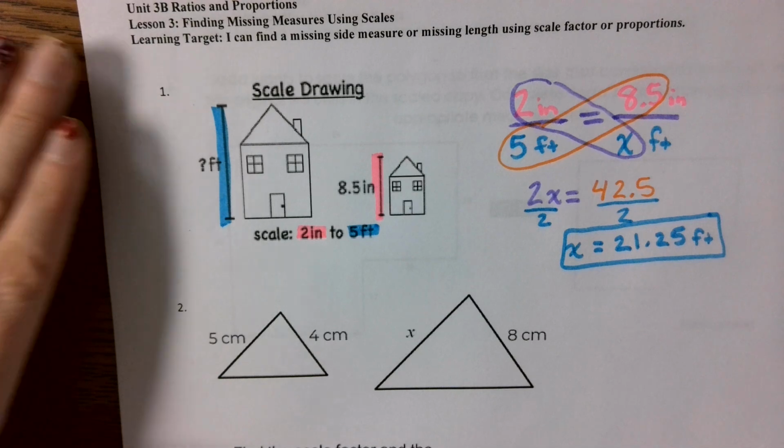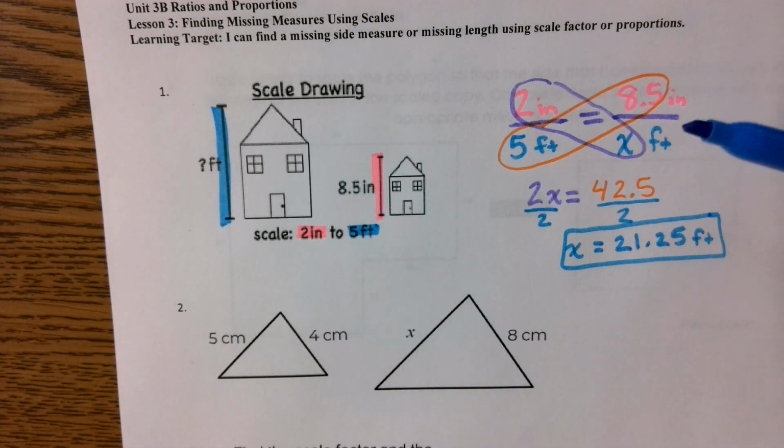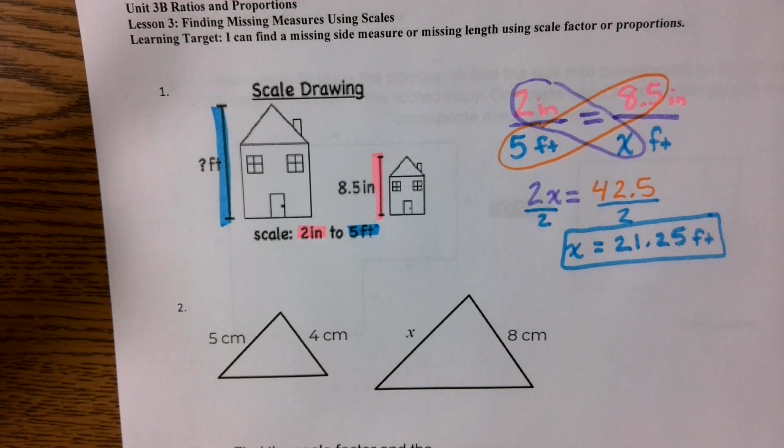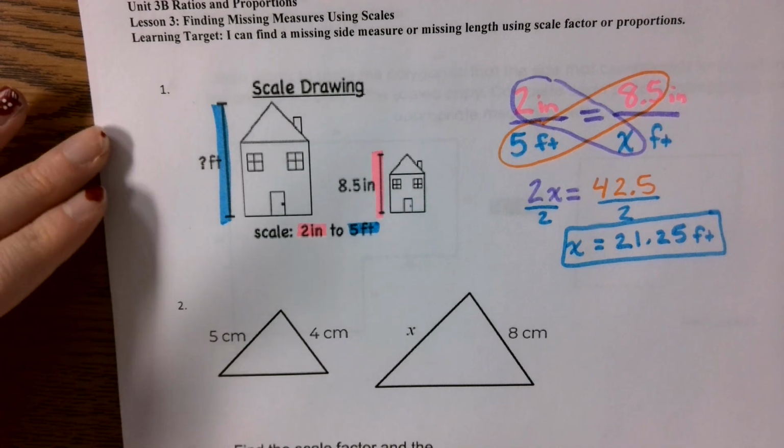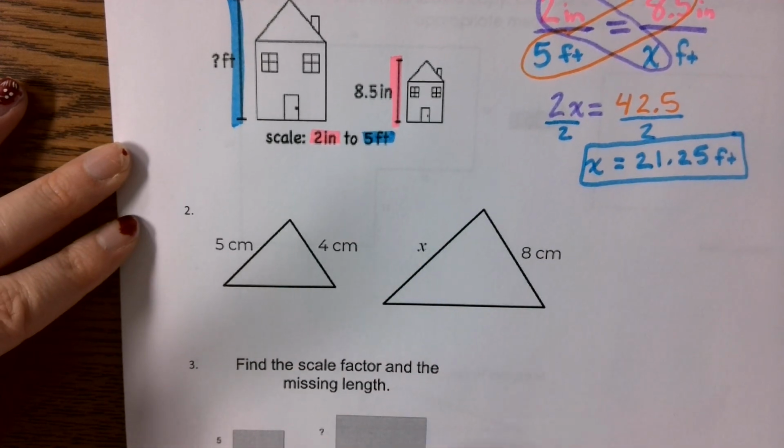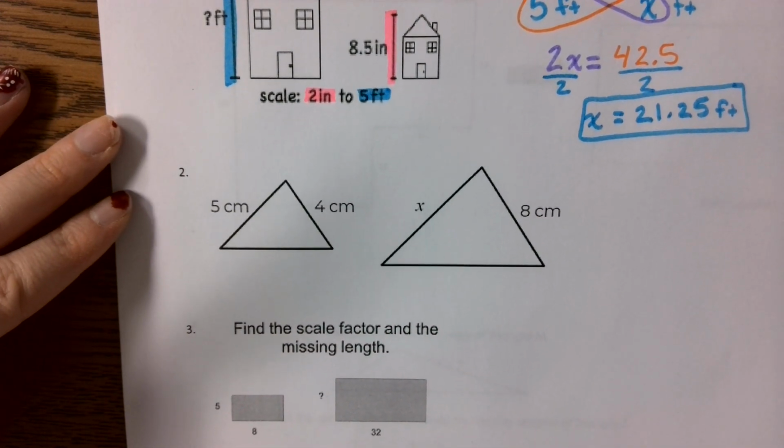Okay? So utilizing what we know about setting up proportions and solving, and utilizing those scale drawings or scale factors, we can go ahead and solve for anything missing. I want you guys to go ahead and do problem number 2 and number 3 on your own.